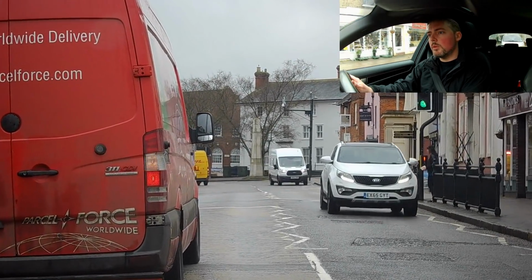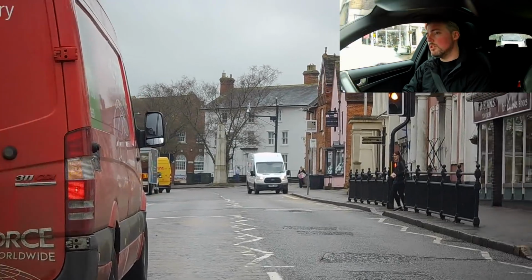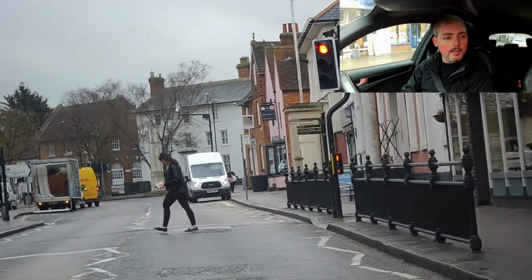Just going to negotiate this hazard whilst we're coming through Dunmow Town Centre here. We're in shoulder check positions, coming out around Royal Mail, coming back in now.